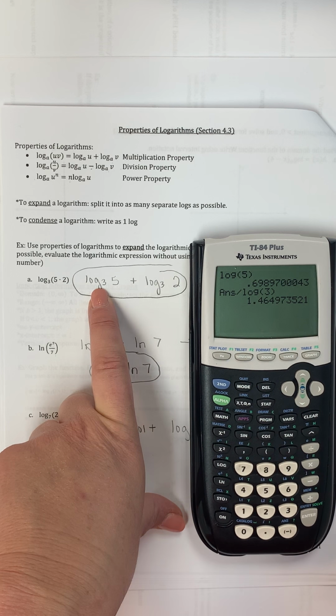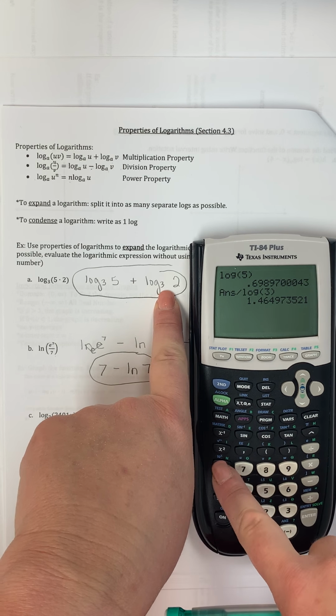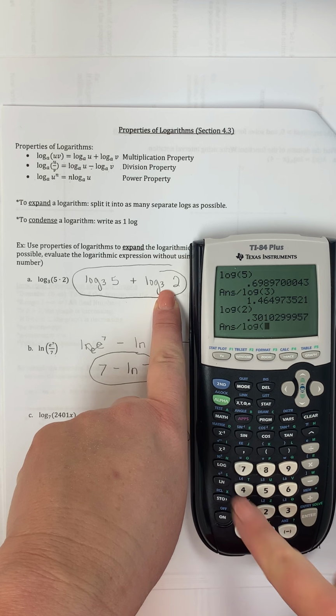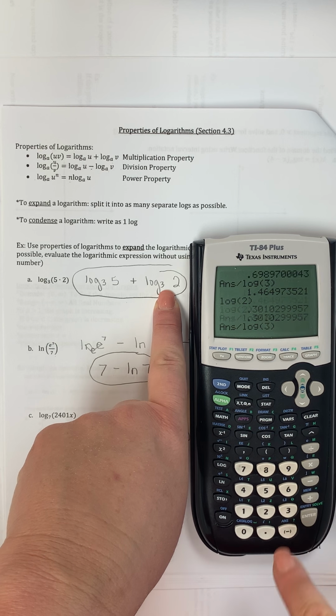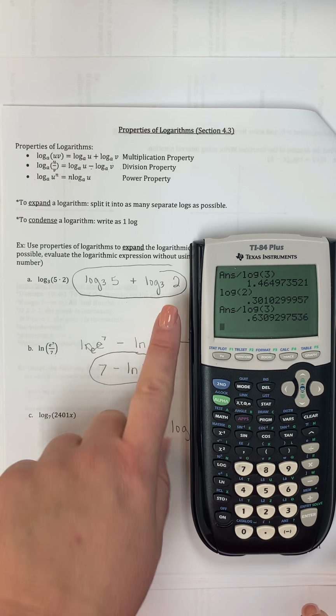And sure enough, that's a decimal. I don't want that, so I'm going to leave it in this form. If I try this one, regular log of 2 divided by regular log of 3. Sure enough, that's also a decimal. I don't want a decimal, so I'm leaving it just like this.